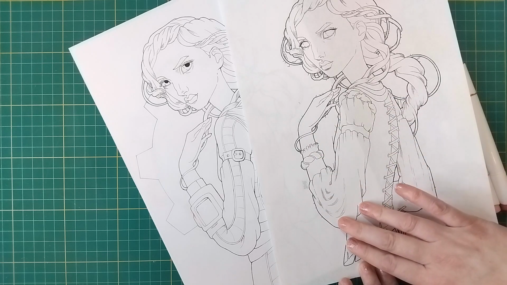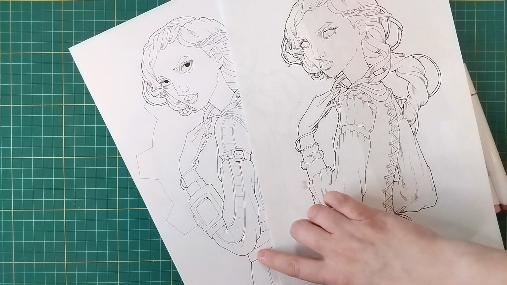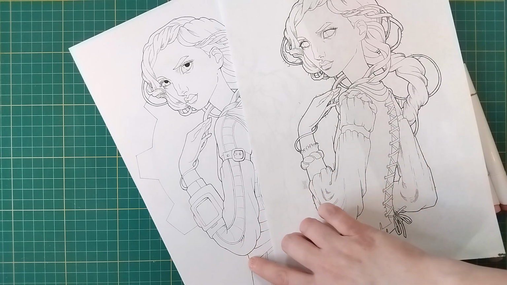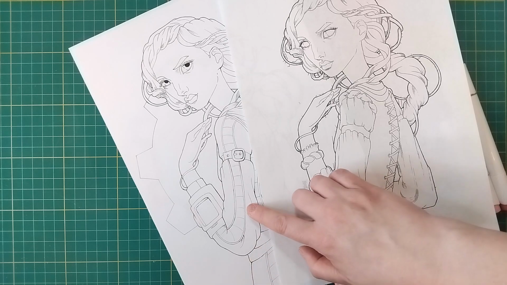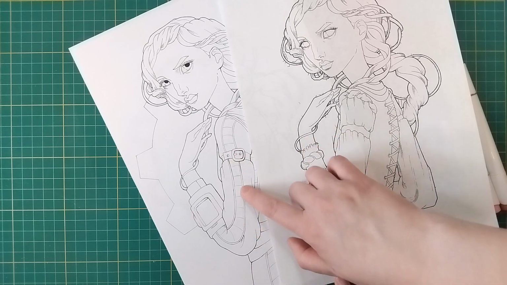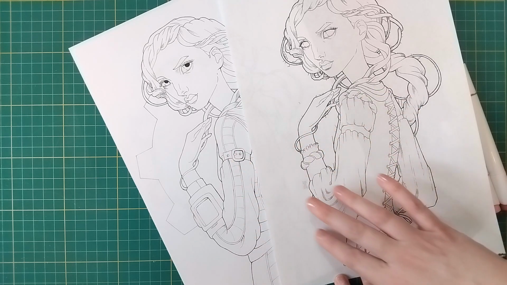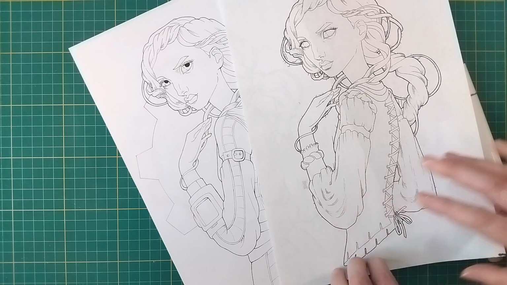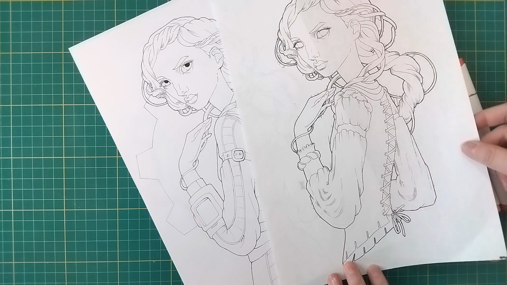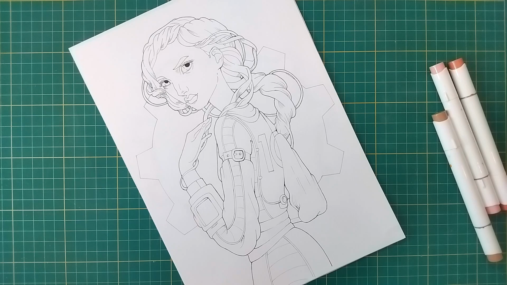So I've tried to replicate that by using my 0.1 fine liner for the very edges, the outside of the image, and using the 0.05 for the line art on the inside, so that I'm as similar as I possibly could be to the original. But I think we are about ready to start colouring now. And I thought that I could use my usual marker base with the pencil shading to have a bit of fun with this one.